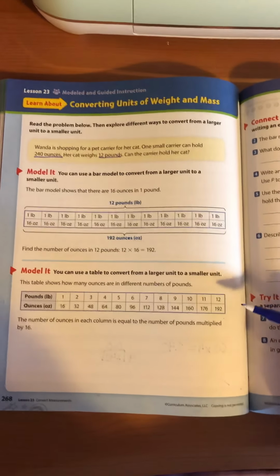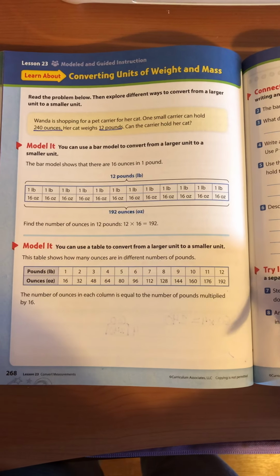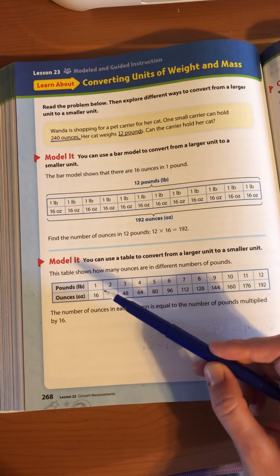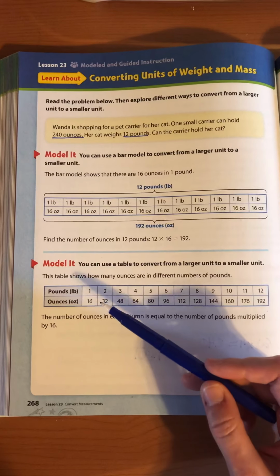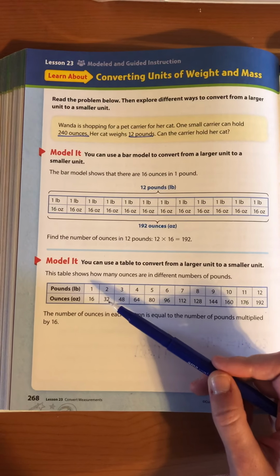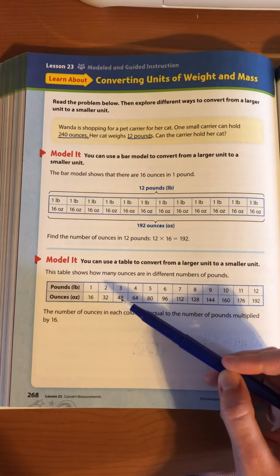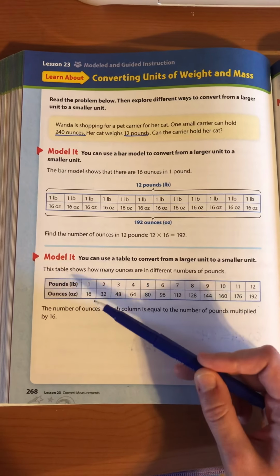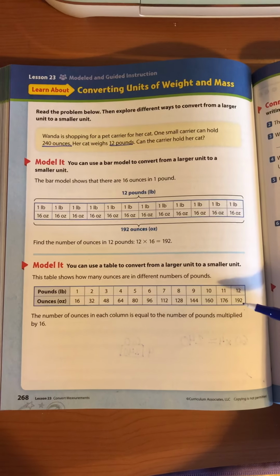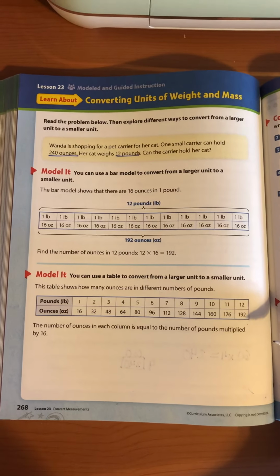You can also show it with this type of model. This table shows it a little bit different. They're saying, I know 1 pound is 16 ounces. Well, that means 2 pounds has to equal 32 ounces, because 16 plus 16 is 32. 3 pounds is 48 ounces because 3 times 16 is 48. And they went all the way to 12. So they just made it a little bit different. I just wanted to explain that to you.